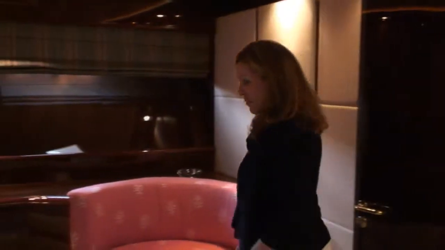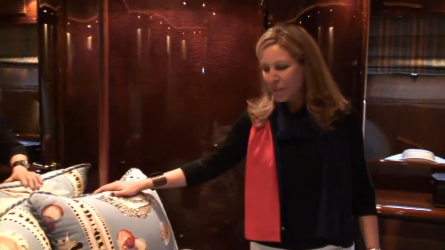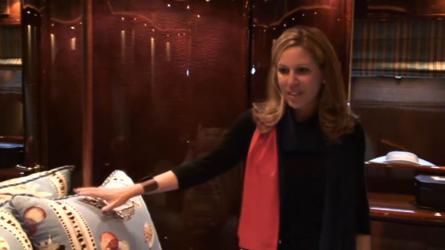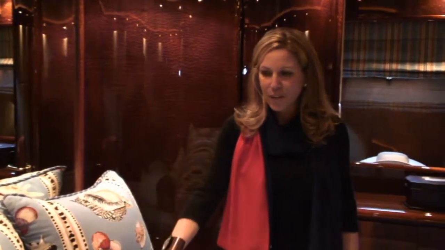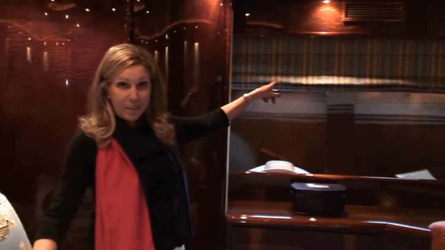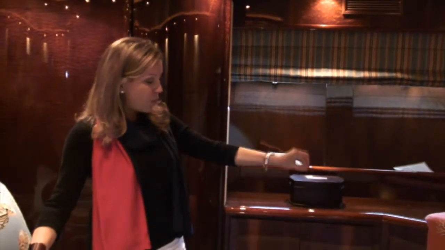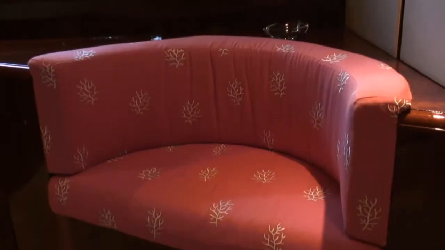This room has my favorite fabric. It's the under the sea motif with the corals and the blues and the seashells. And Susan found a fabric to coordinate for the bolster pillow and the window treatments. And another fabric that's in the coral color with coral motif for the love seat.